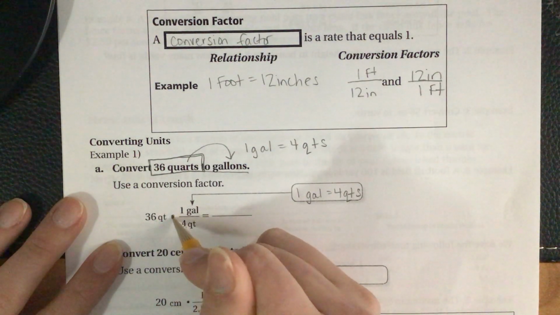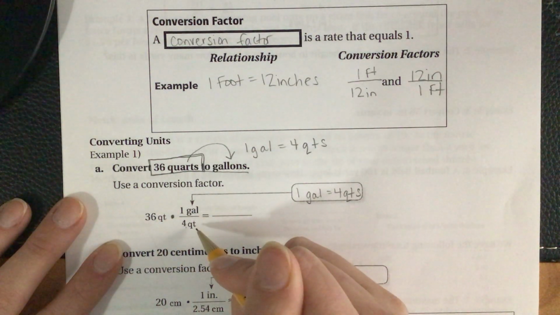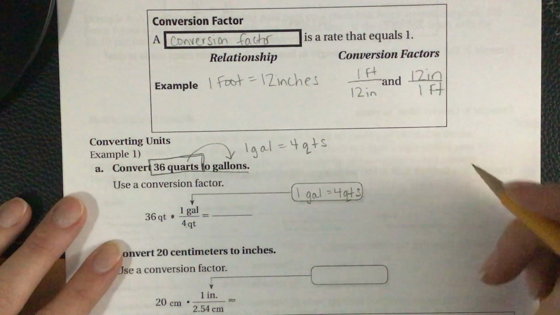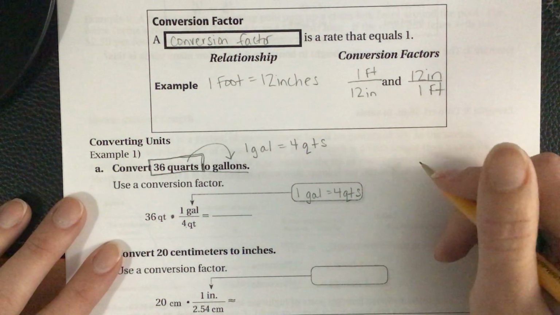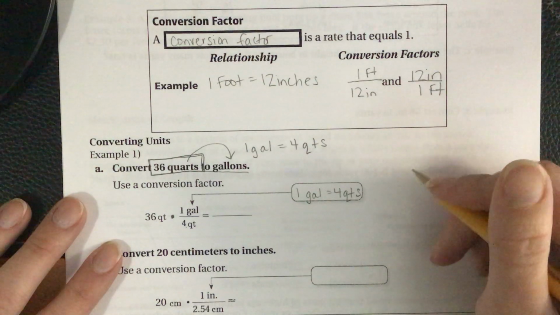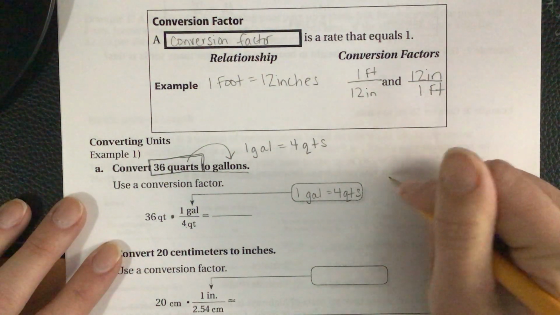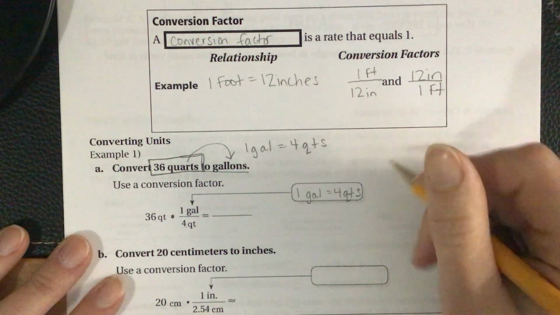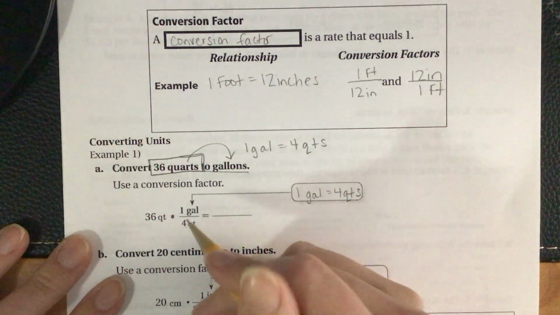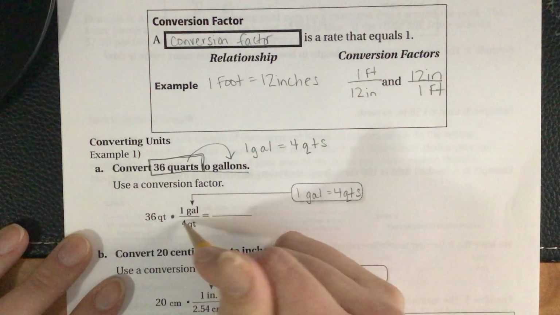Then you're going to multiply it by its conversion factor. When you're doing this, to get gallons, we have to have quarts in the denominator. So I'm going to write that out just to remind you. When I pick 1 gallon equals 4 quarts, I'm going to write the fraction of 1 gallon over 4 quarts.